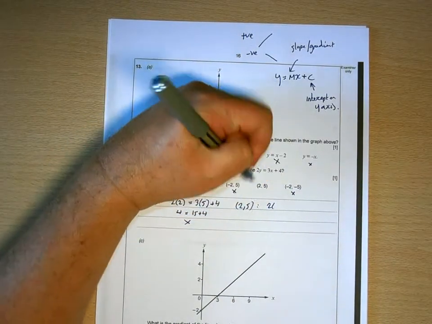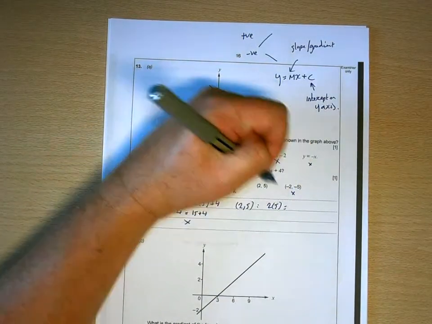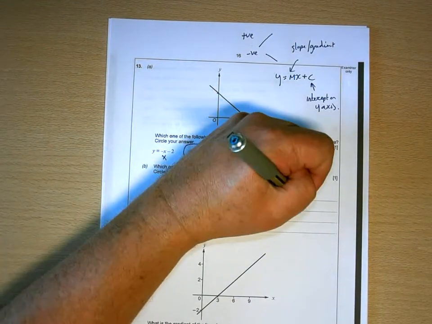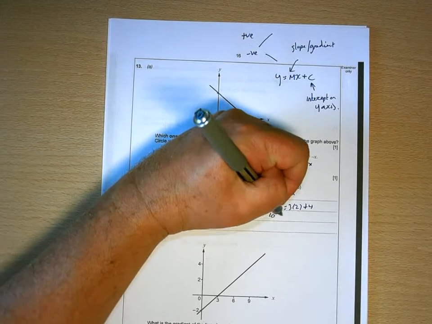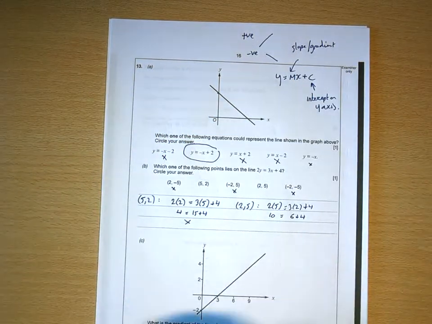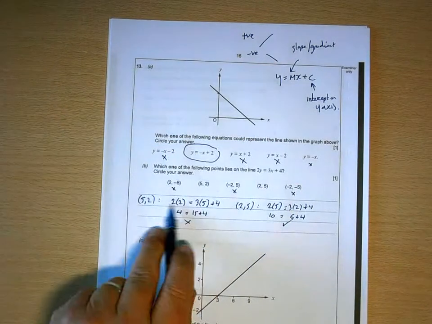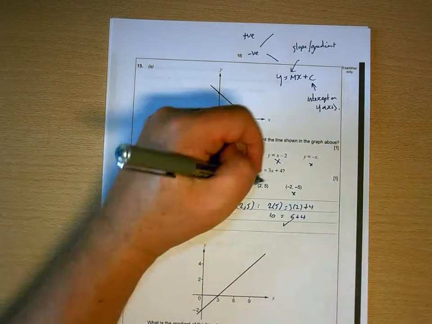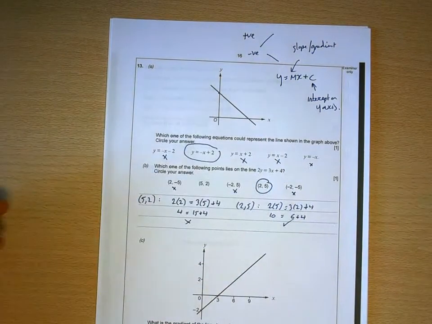So y is 5, 2 times 5 equals 3 times x, which is 2, plus 4. 2 times 5 is 10, 3 times 2 is 6, plus 4. 10 does equal 6 plus 4, so the coordinate pair that is on that line is (2, 5). So we'll circle that.